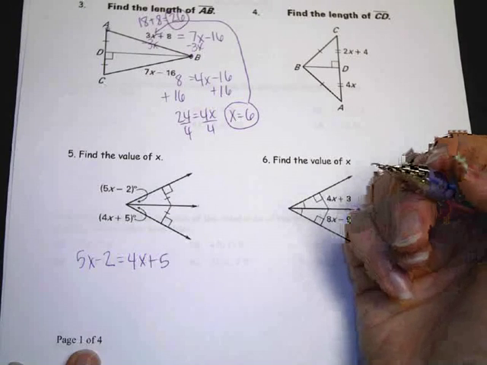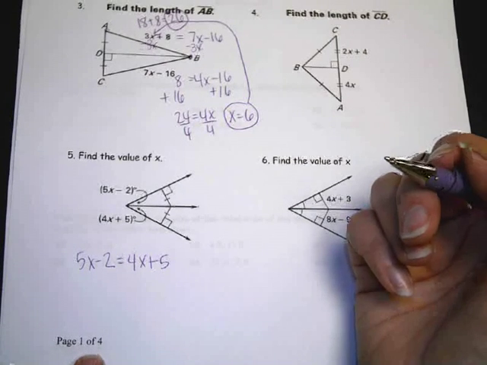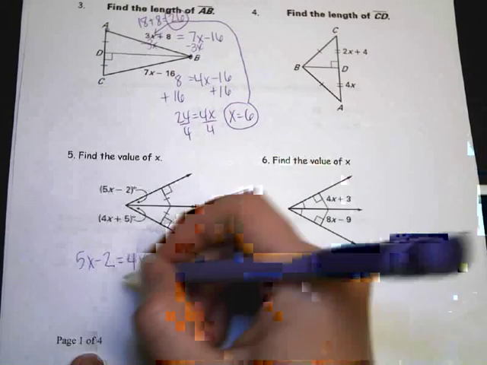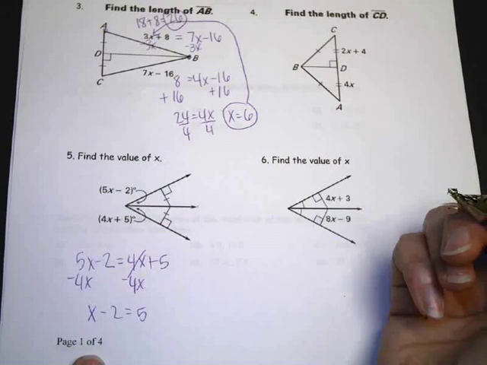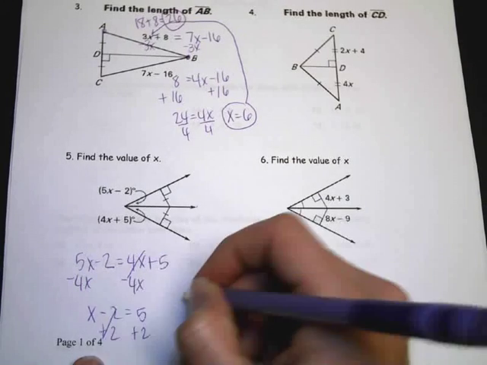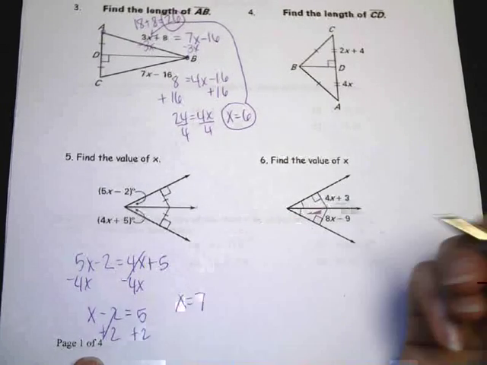Notice the directions ask us to solve for x, so we don't have to go back and plug in on this one. You just want to subtract 4x from both sides. You get x minus 2 equals 5, and then you add 2 to both sides. So x equals 7.